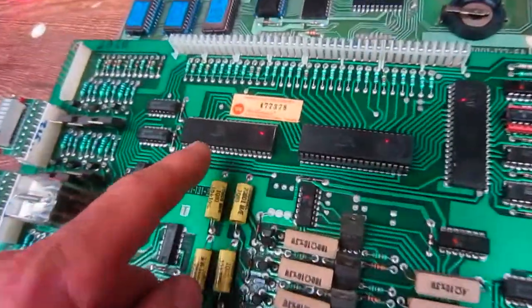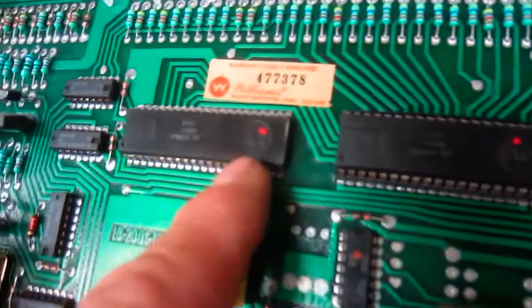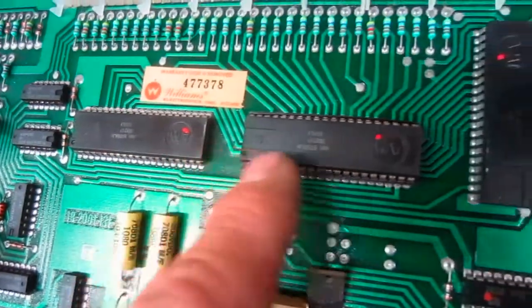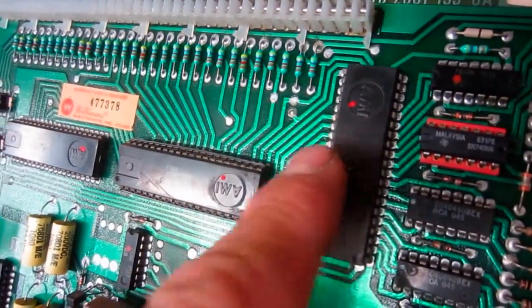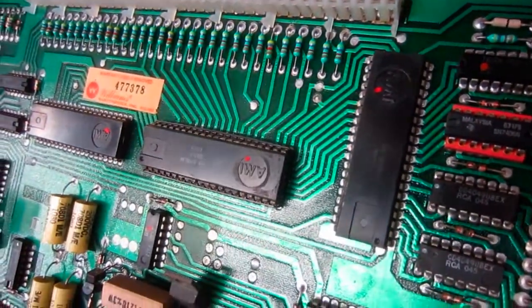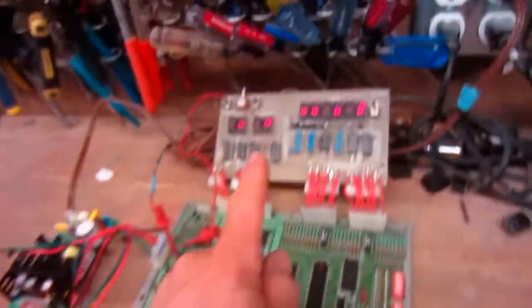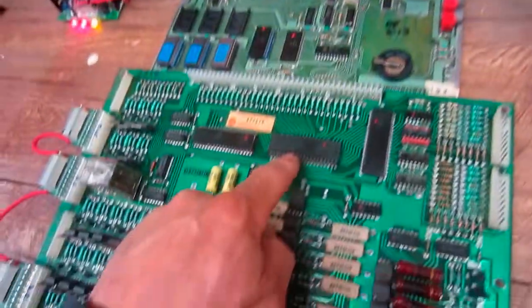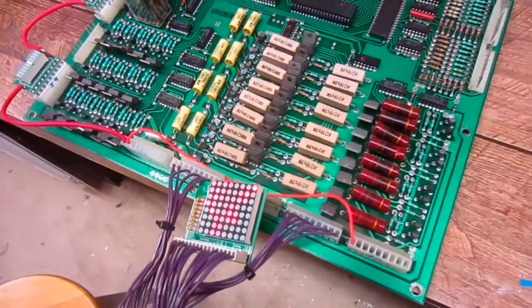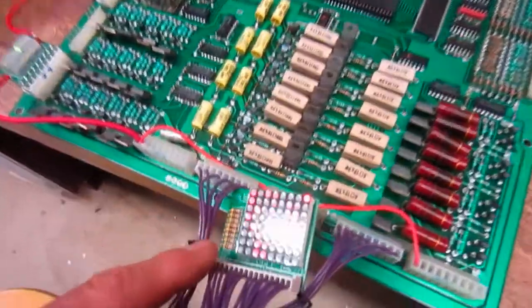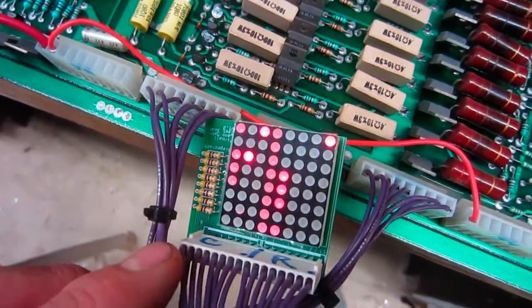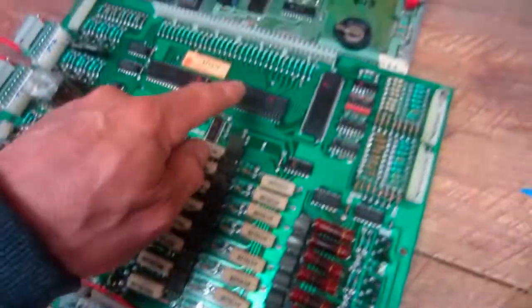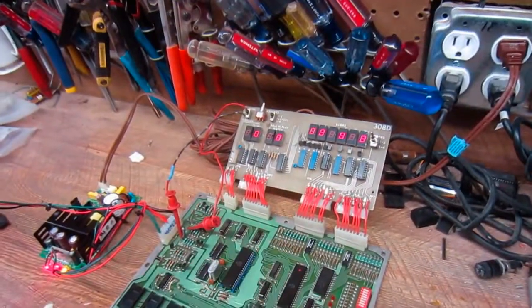If we look closely here, you can see my AMI branded PIAs. I do hate these AMI PIAs. They are problematic. But what is causing this problem is the lamp PIA. And it's amazing, the lamp matrix. Look, the lamp matrix is working fine. I mean, here, we're rattling away all the lamps. Everything's going fine, but this guy is affecting the score display.